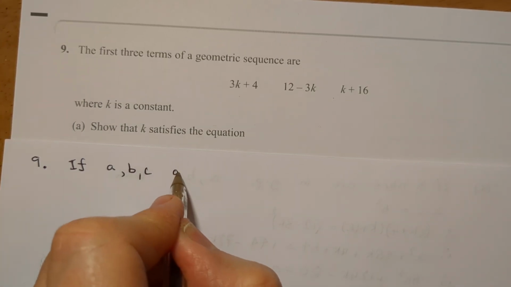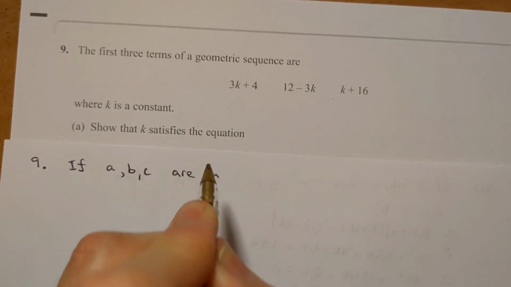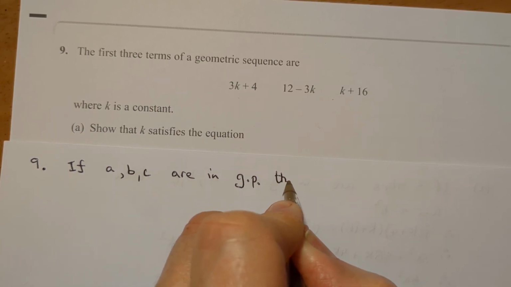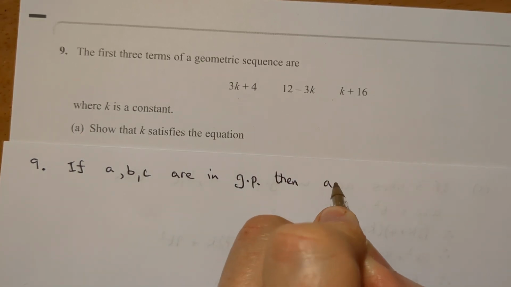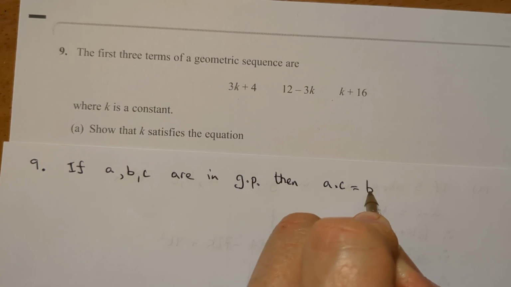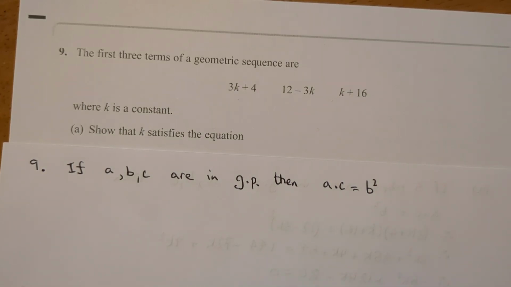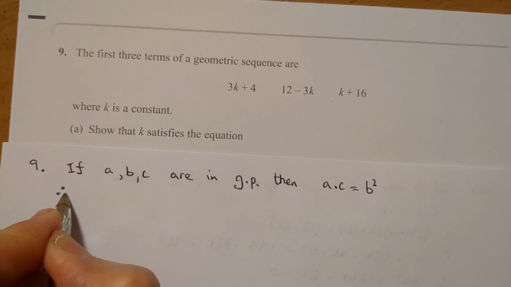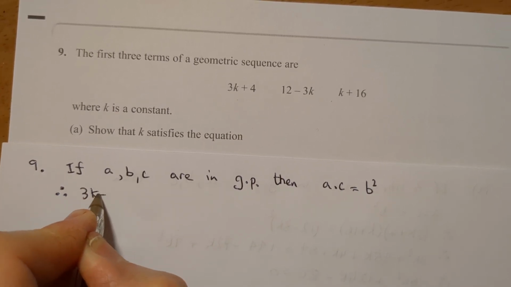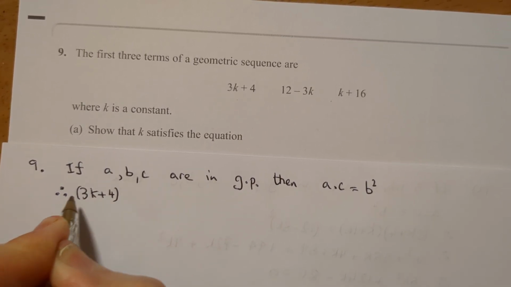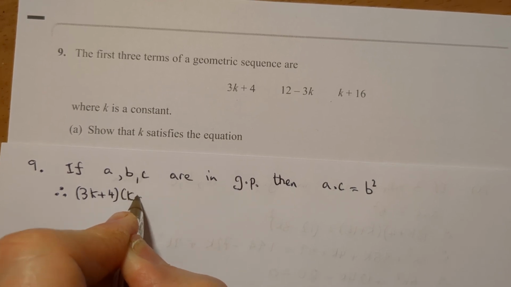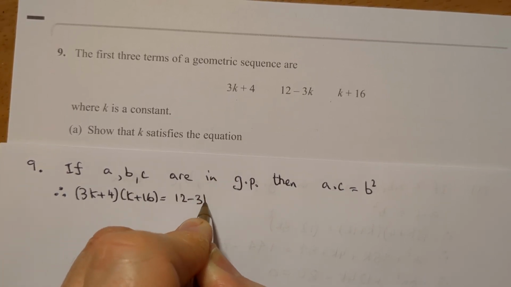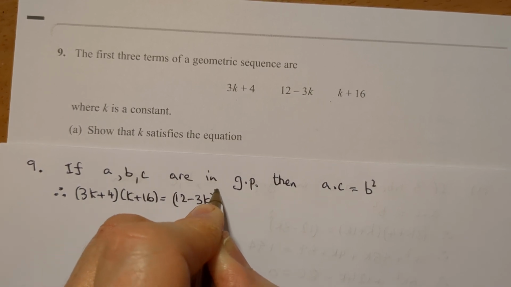are in geometric progression, then it means that a times c is equal to b squared. So in this case, we're going to get that 3k plus 4 times k plus 16 is equal to 12 minus 3k, all squared, like that.